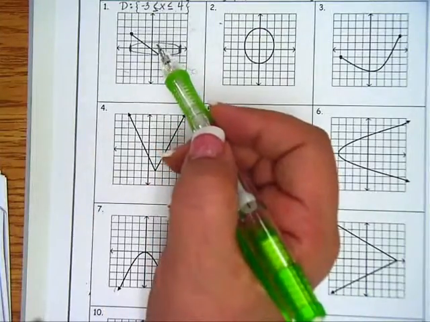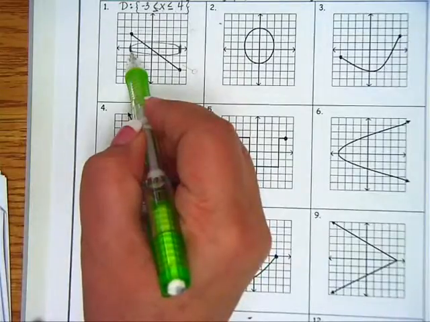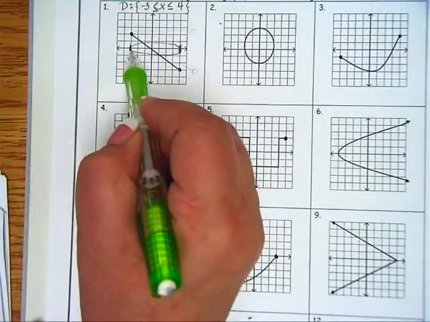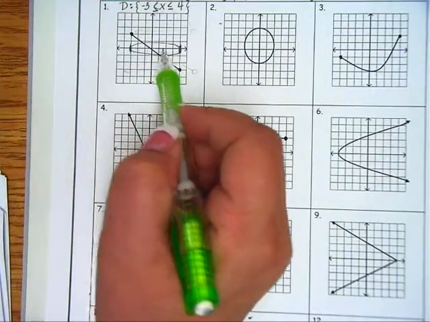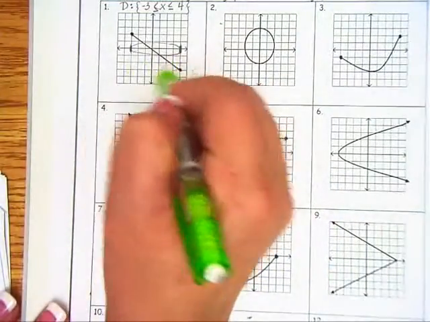X is between those. So is this area right here less than -3 or greater than -3? Are the numbers in that area higher than -3 or lower? They're higher. So this area is greater than -3. Does that make sense? Yeah, because you're looking for this area of x's.